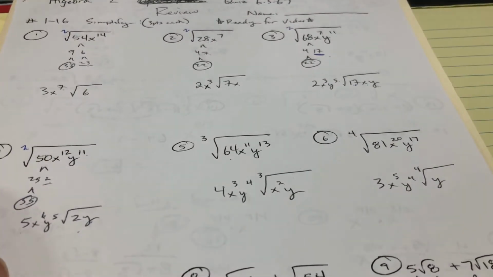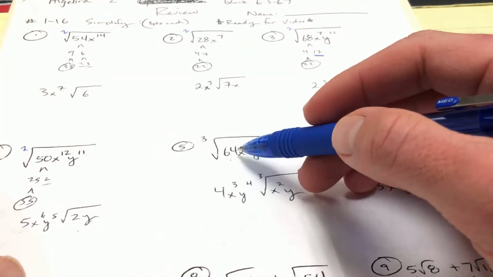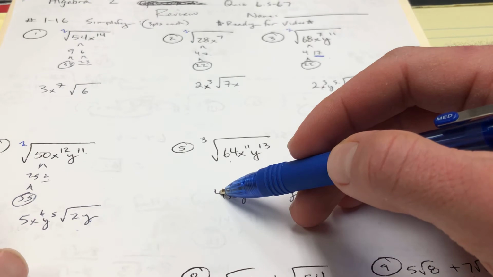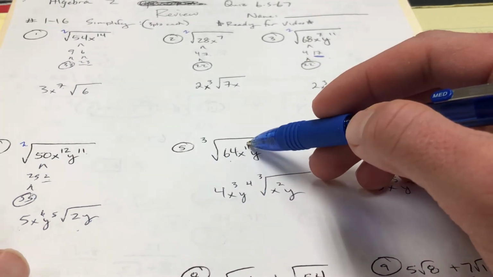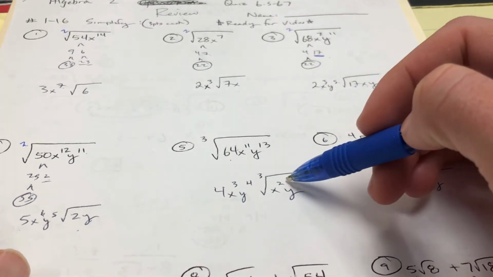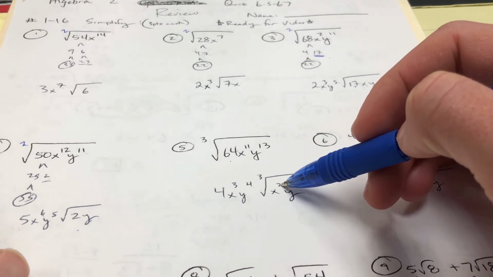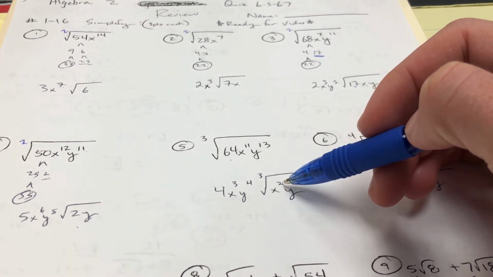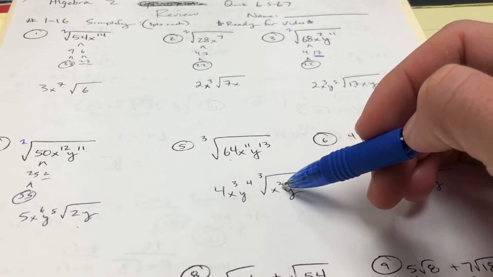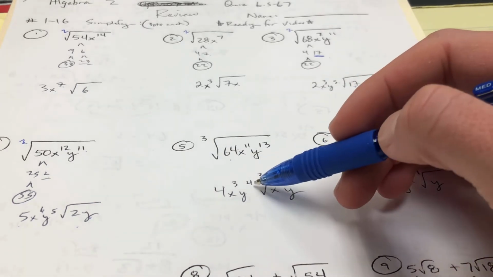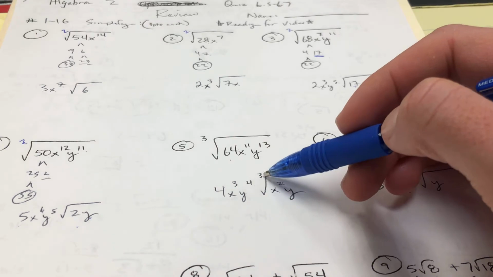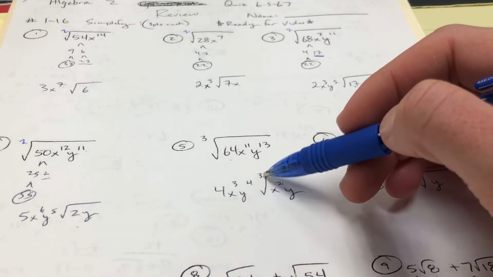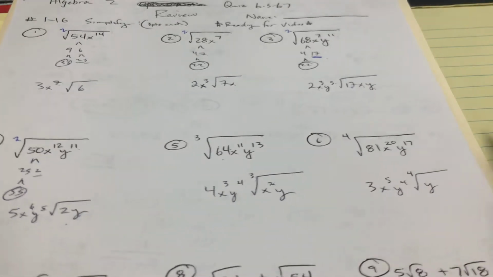We've got the cubed root of 64. The cubed root of 64 is 4, so that makes a clean jailbreak there. 3 goes into 11 for the x's 3 times with 2 left over. If I have groups of 3 with 11, I would have 3 groups of 3, and 2 would be left over. 3 goes into 13 4 times with 1 left over. This leftover jail, we call it, is the cubed root. Make sure the 3's up there.